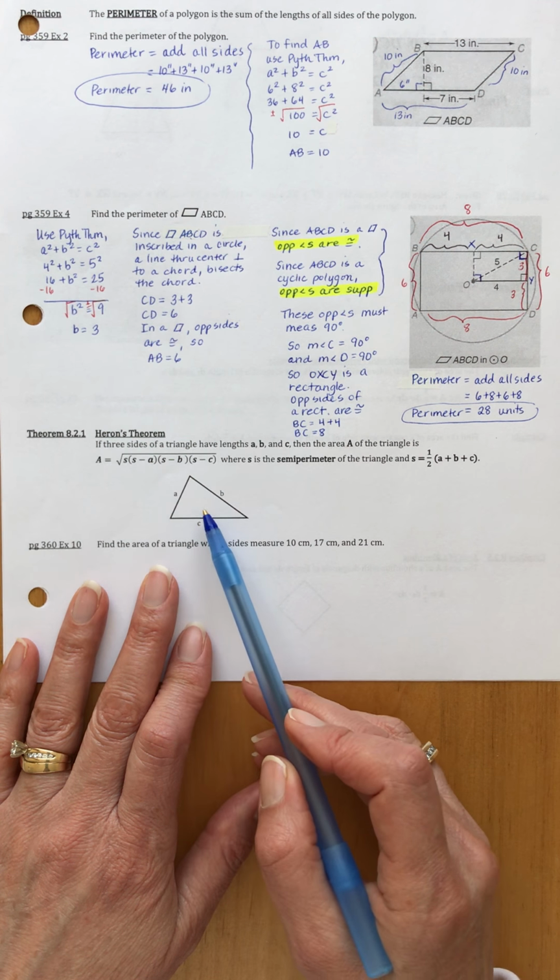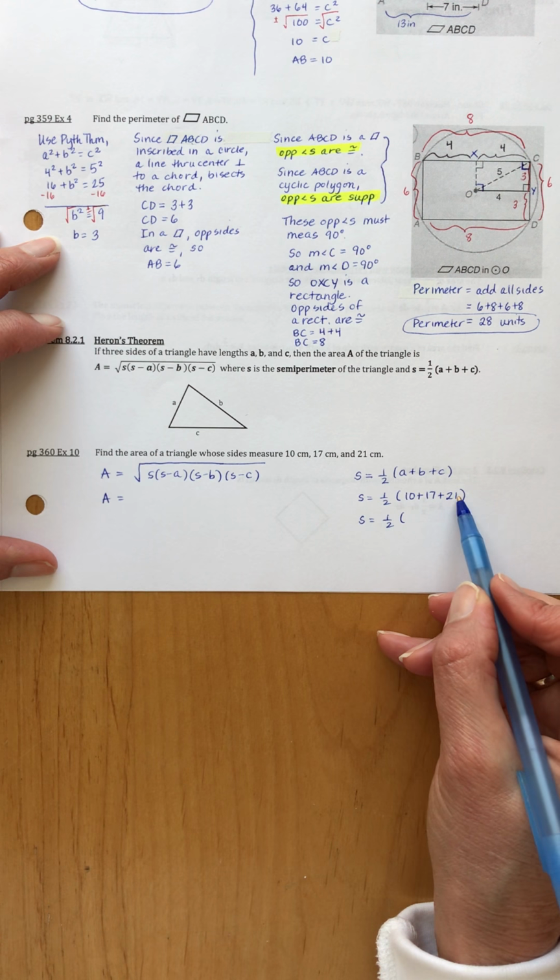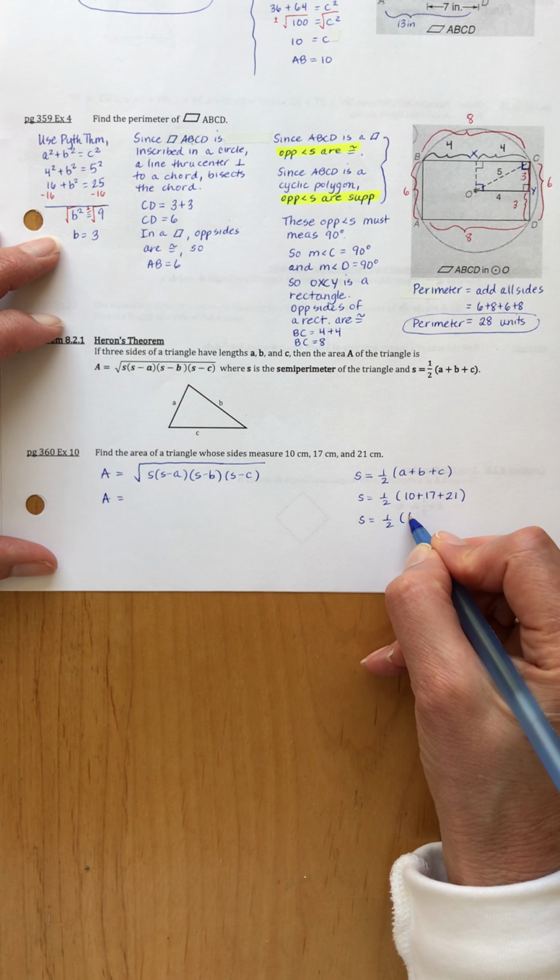So let's try it on this problem here. We know that the area is equal to the square root of S times S minus A times S minus B times S minus C. Okay? So when we go to plug in, we don't know S, so we have to go off to the side and figure out S. So S is equal to 1/2 times A plus B plus C. So S is equal to 1/2. A is 10, B is 17, C is 21. Okay, so what do we get when we add those up? We get 10 and 17's 27, 28, 29, and then 49 is what we get.